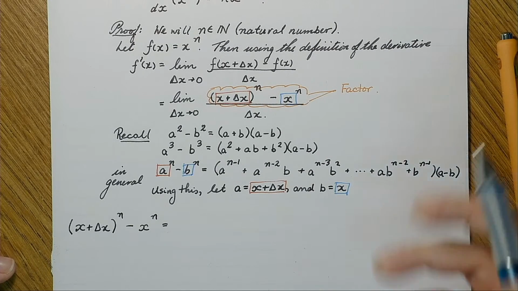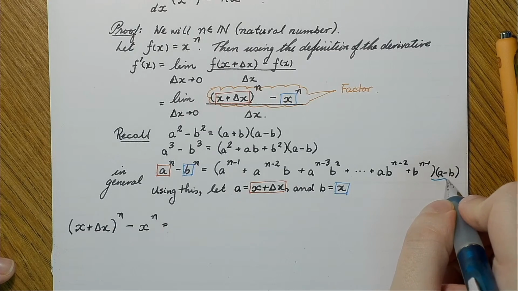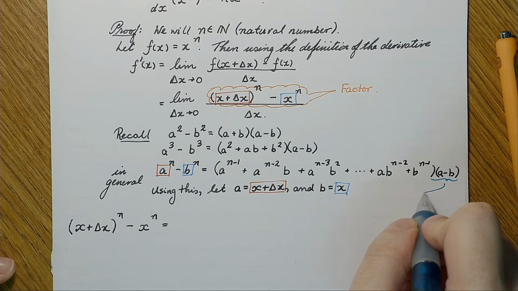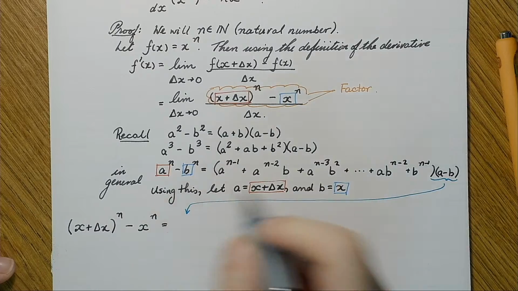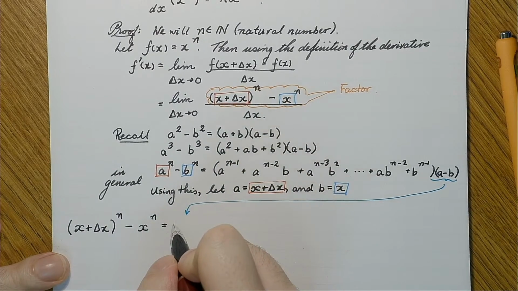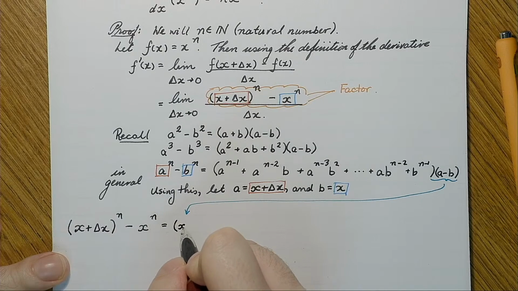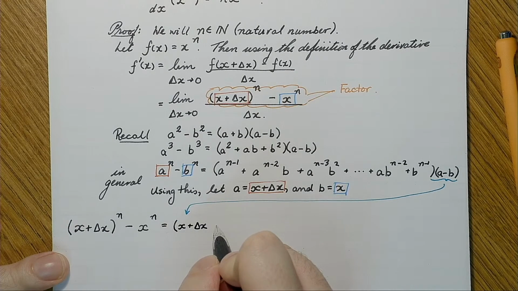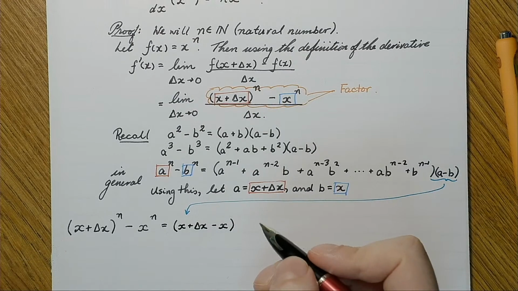I'll pick a color. Let's pick this one. So I'll just move this to the front here. So when I do my a minus b, it's a minus b. Okay.